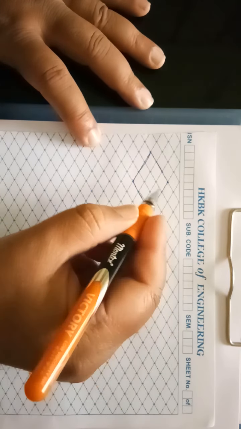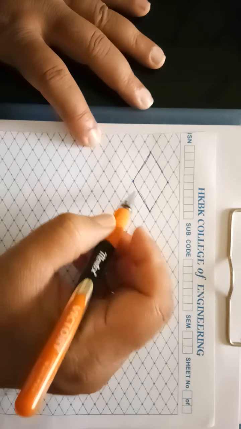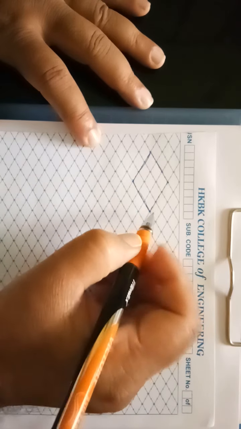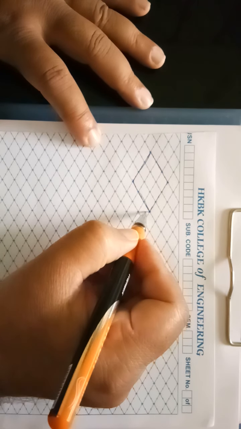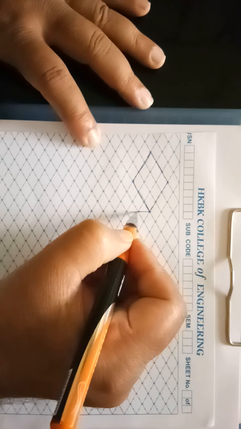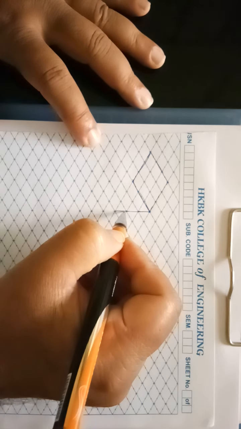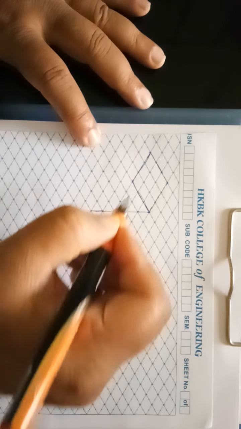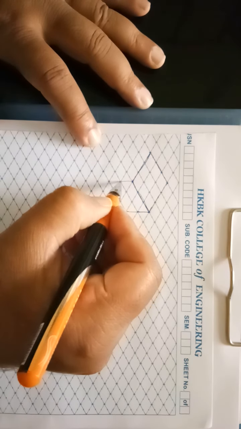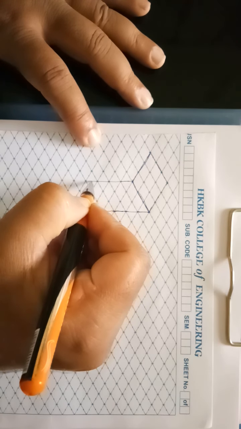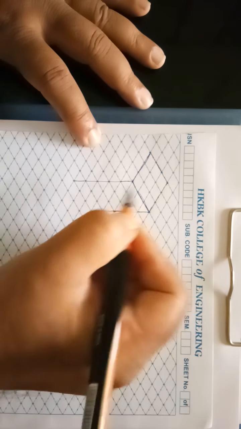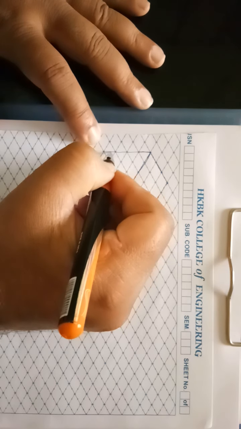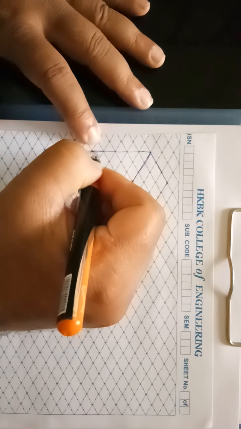Okay, now to complete the prism, you have to take the height. So from the visible corner, take the height. What is the height of the prism? 50 mm. So from all the corners, take 50 mm height. 30, 40 and 50. Similarly here 10, 20, 30, 40 and 50. From here 10, 20, 30, 40, 50.